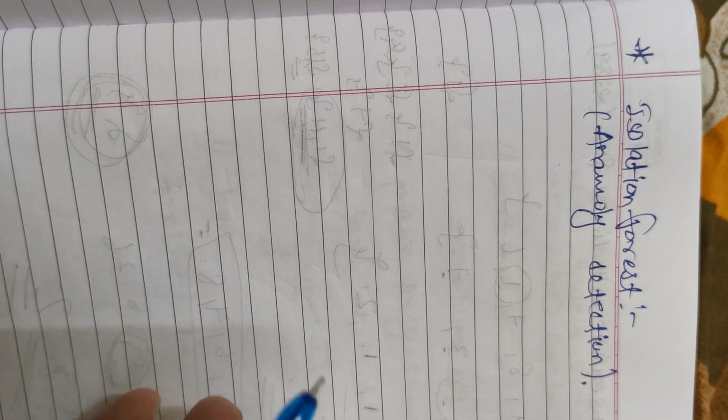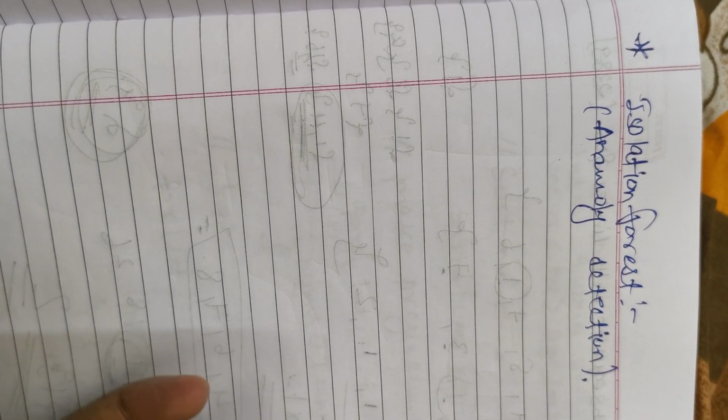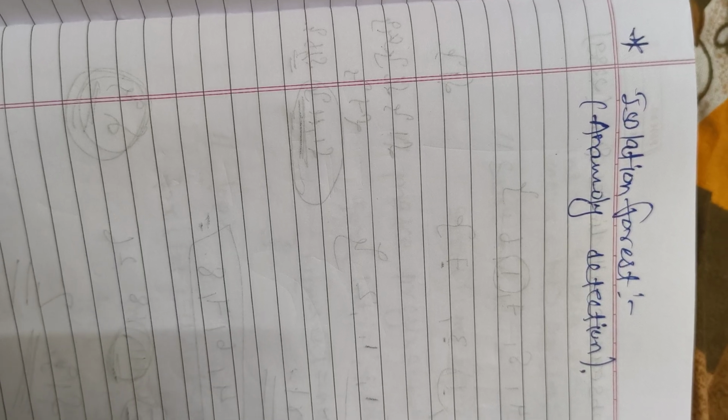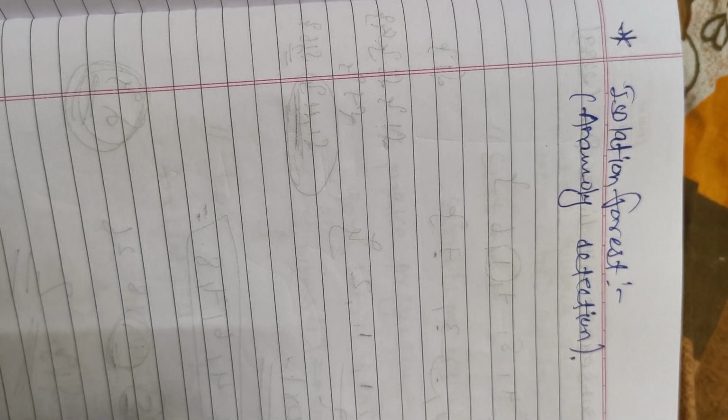Hey, good evening, friends. Today we are going to talk about the isolation forest. The isolation forest is basically used for anomaly detection.